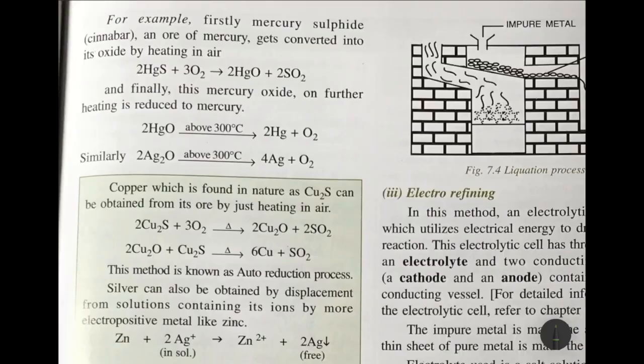If we are to get mercury from mercury sulfide, which is also known as cinnabar, the ore, it gets converted into its oxide simply by heating in air. So mercuric sulfide, cinnabar, when you heat in the presence of air, will turn into mercuric oxide and sulfur dioxide, and this mercuric oxide on further heating is reduced to mercury. That is, the temperature must be above 300 degrees Celsius. So you will get the metal mercury.